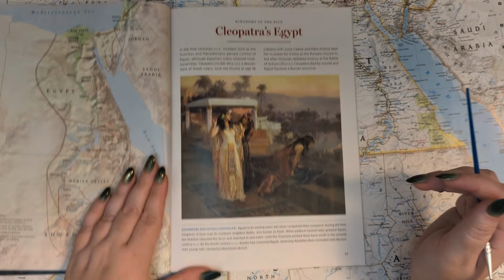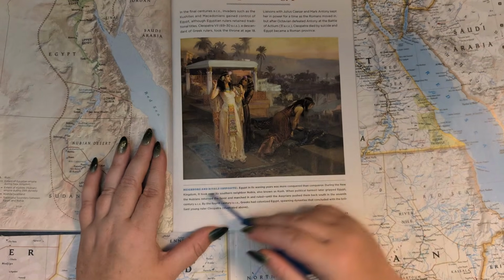Let's see what this says. Neighbors and rivals.